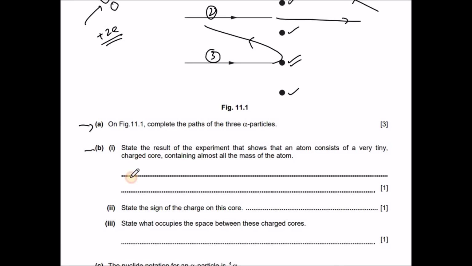Part B. State the result of the experiment that shows that an atom consists of a very tiny charged core containing almost all the mass of the atom. In 3 observations, only in one did the alpha particle deflect by greater than 90 degrees, a large deflection. That shows that some mass is there. So it is the proof that within the atom there is a very tiny region in which the whole mass is. So you can write like this.